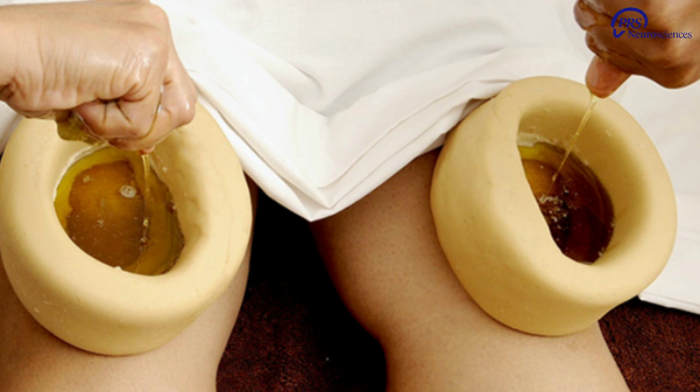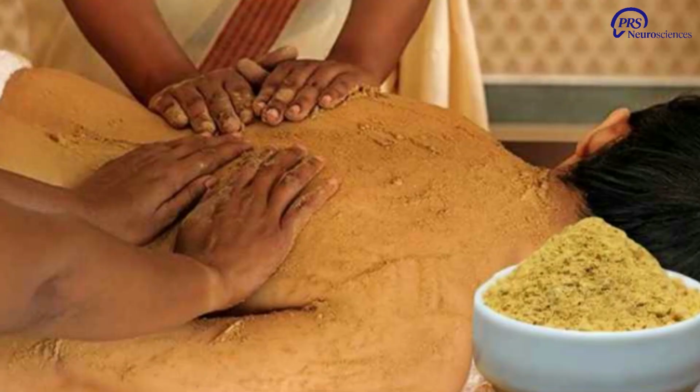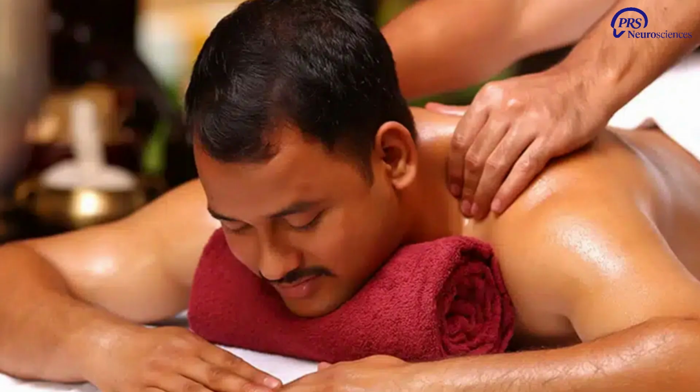First, the Bahya Chikitsa, the external treatments. There are different levels of severity of spasticity, which you can consider as mild, moderate and severe, and different treatment modalities can be used for each. If the spasticity is mild, we usually go for external treatments such as Udvartana, that is powder massage, followed by Abhyanga, that is oil massage.